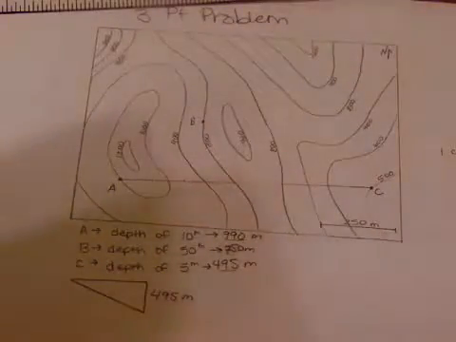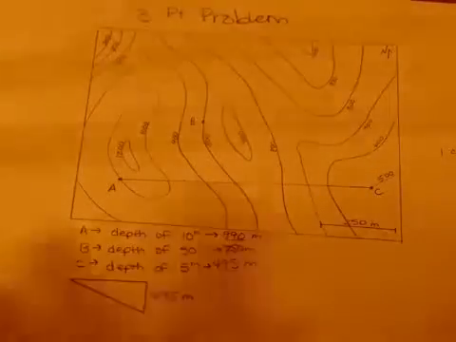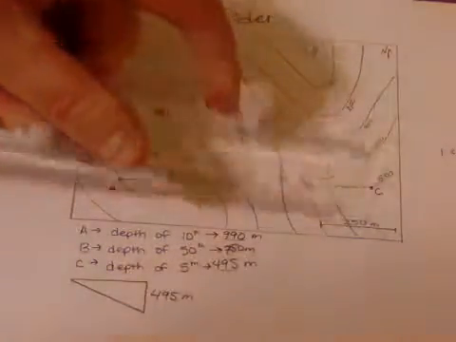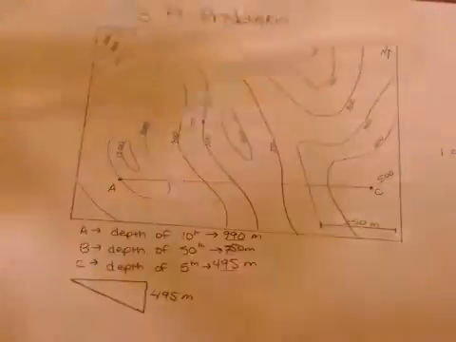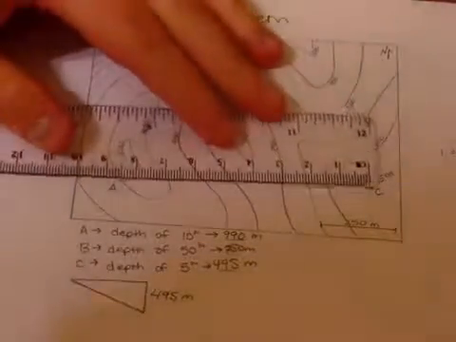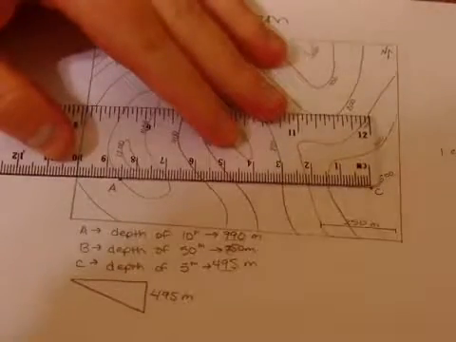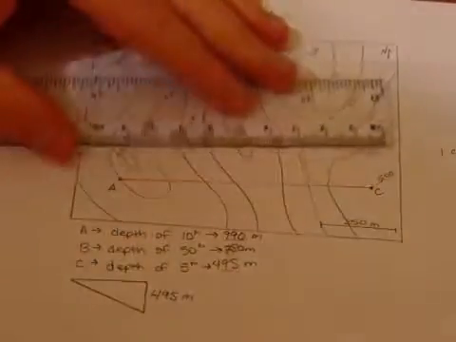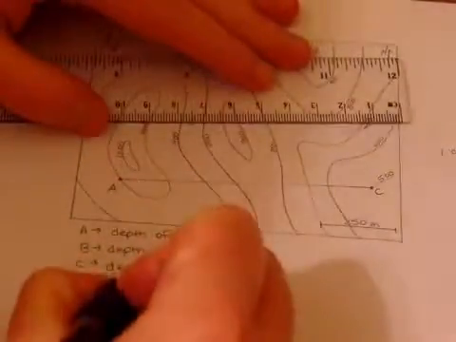Okay, and then we've got to find the horizontal distance between the two. So I've got my scale over here. I know that every 2.5 centimeters is about 250 meters, so every centimeter is 100 meters. So that means that this is about 850 meters distance between the two.